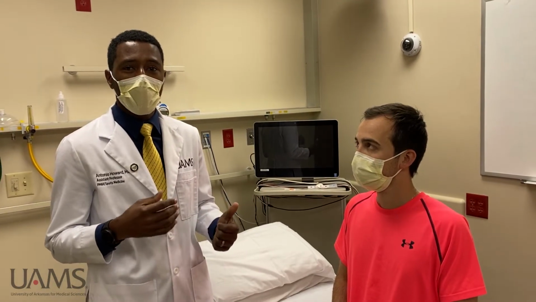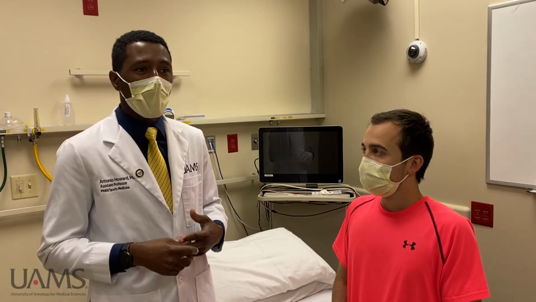The continuation of the cervical spine exam includes manual muscle testing, strength and reflexes for the upper extremity, which will be covered in a different segment. But special tests for the cervical spine, the main one you want to focus on is the Sperling's test.